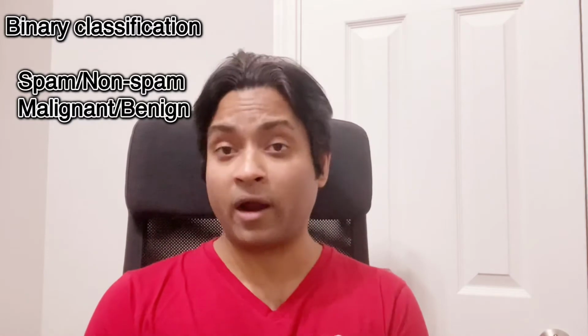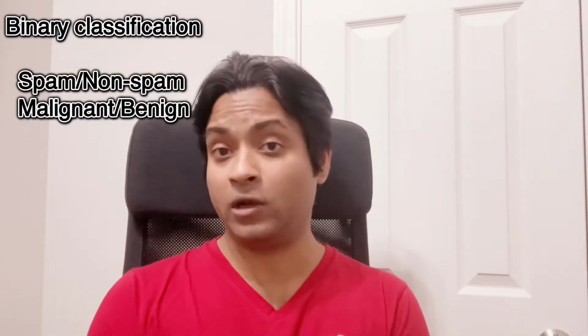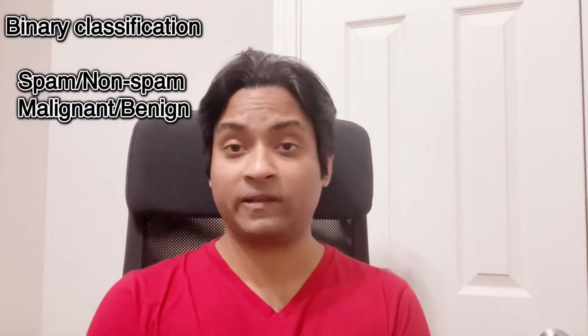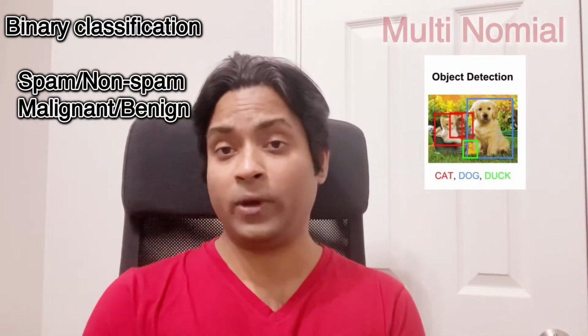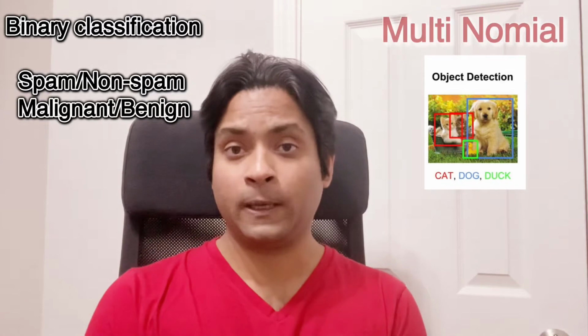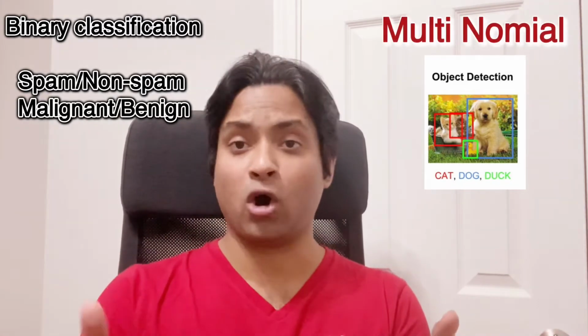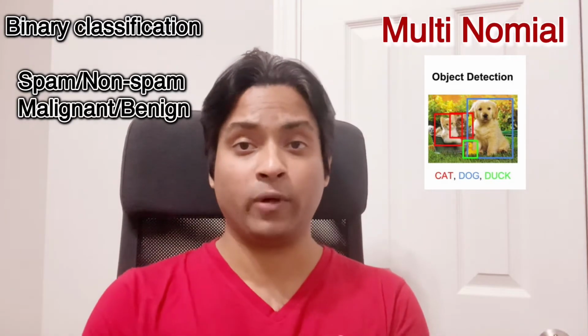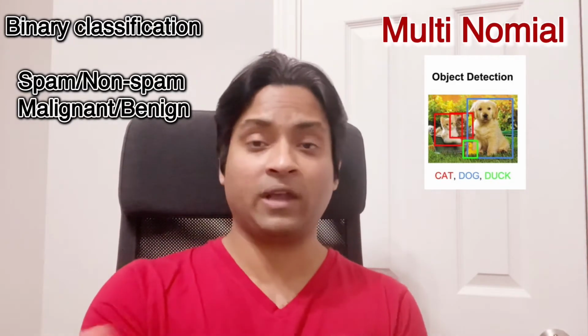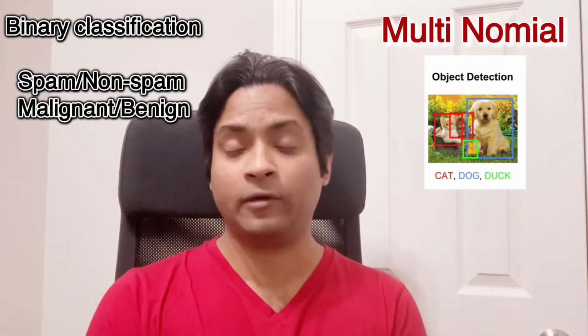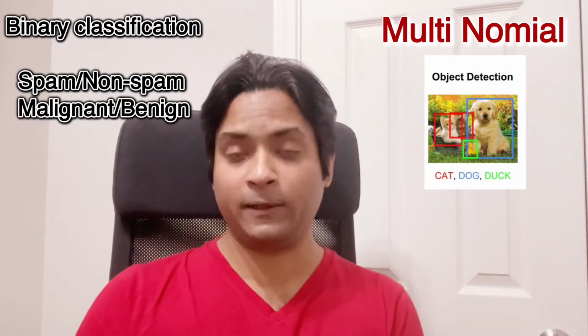Similarly, there are cases with multiple categories in logistic regression. We call it multinomial logistic regression. Like when we use image classification techniques, when we have to detect whether an image is a cat or dog or something else, then we have to run multiple categories in the model. That's a classical example of logistic regression that deals with multi-class labels.